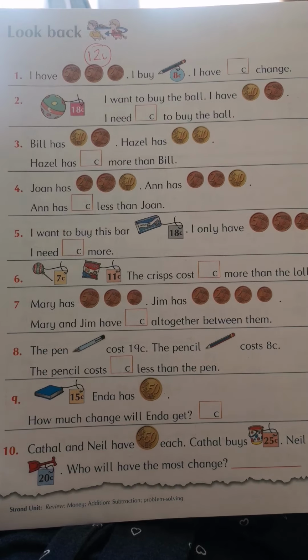So 10 cent plus 2 cent is 12 cent, plus 2 cent is 14 cent. All right, so let's write that there. So Anne has how much less than Joan? So again, we're trying to work out the difference between the two amounts, okay? So 17 cent and 14 cent, the difference between those two amounts, if I'm working out the difference between, it is going to be take.